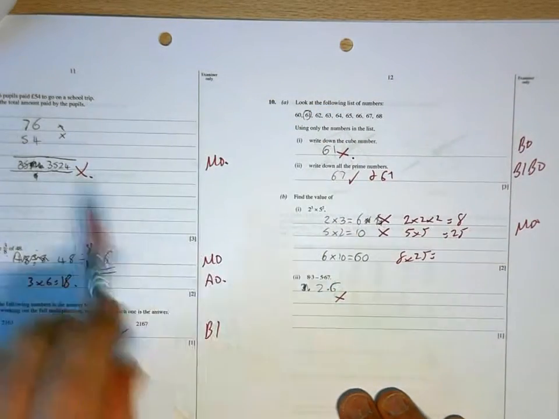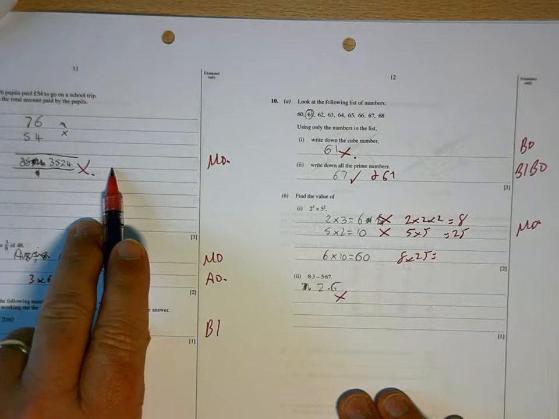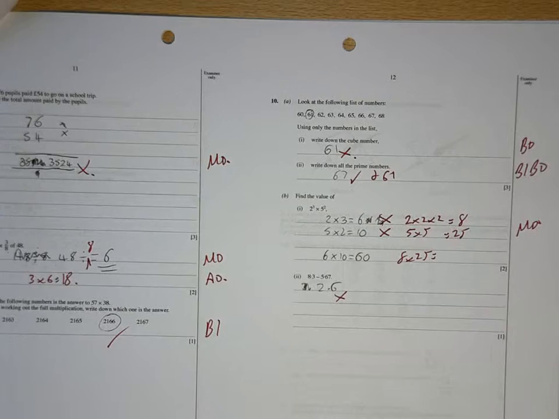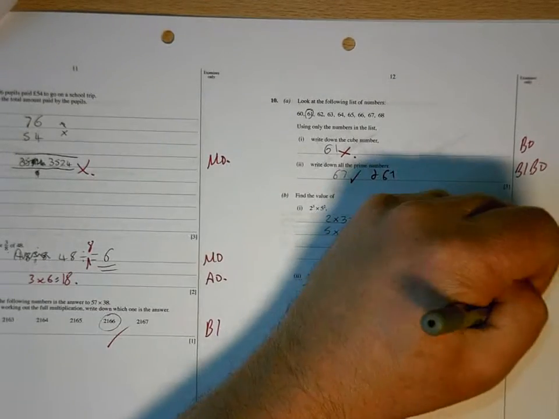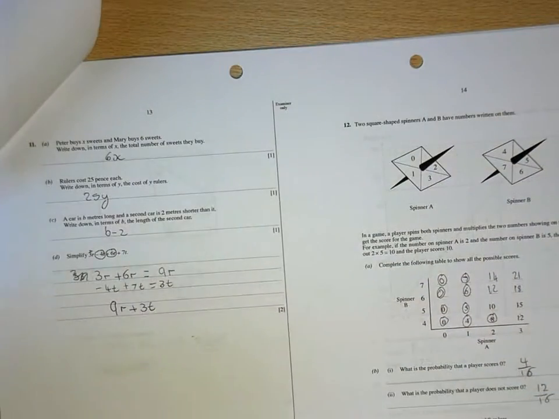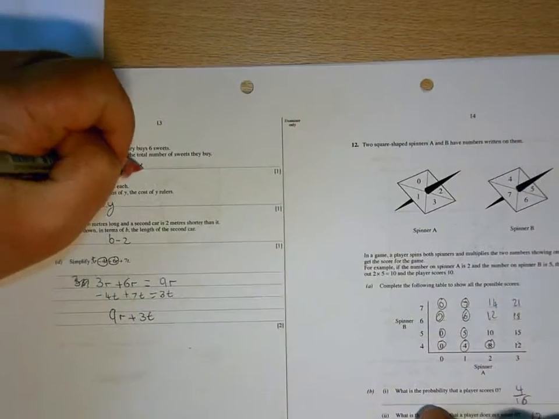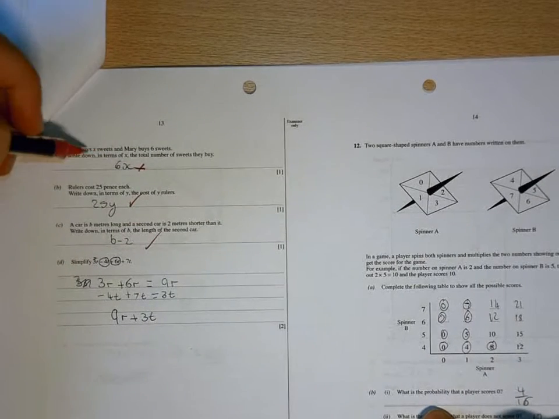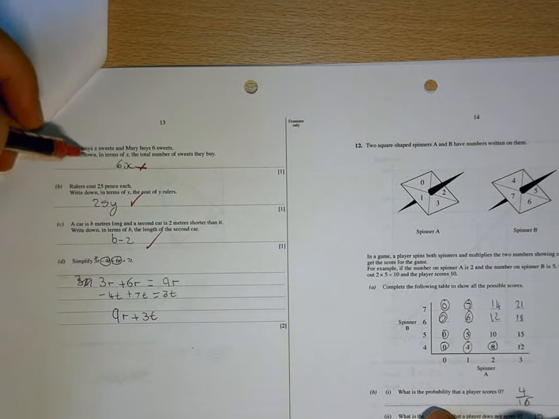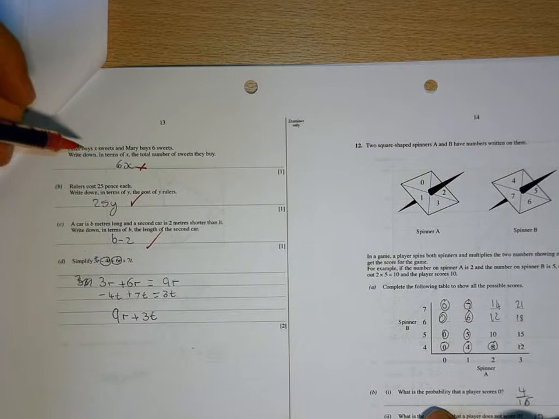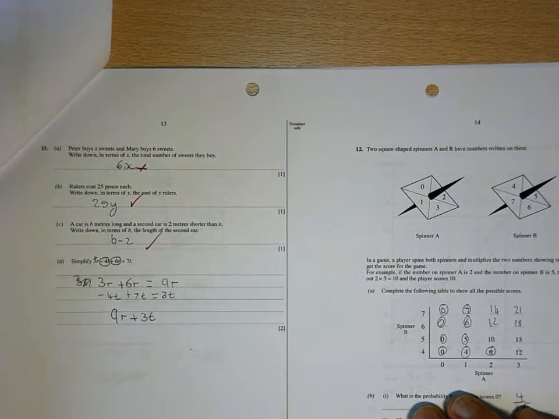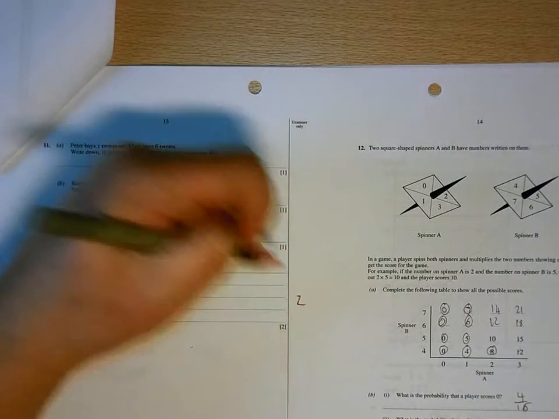Here again, just like you need to develop a non-calculator strategy for dealing with multiplication, you also need one for subtraction. Watch how I do that in the video clip, and that's something you need to practice. 2 for the page. That one's not right, that one is, that one is. If Peter's got X and Mary's got 6, together they've got X and 6, not 6 times as much. 9R and 3T is right, well done.